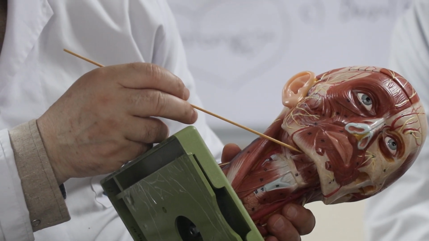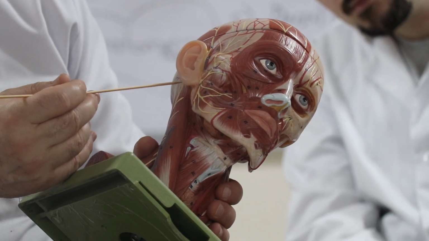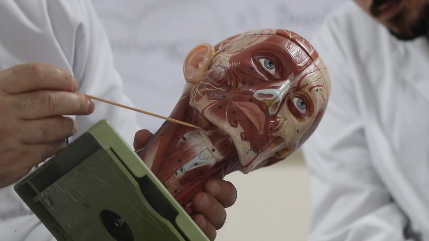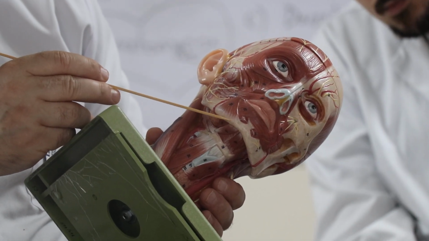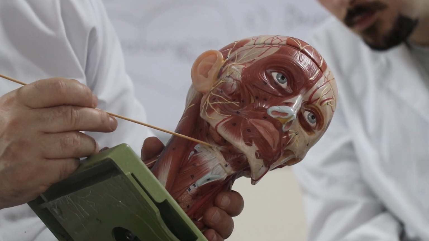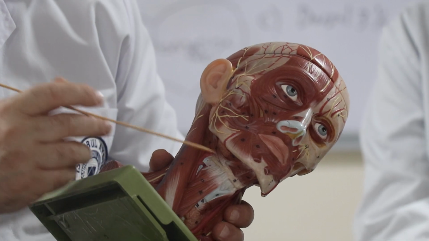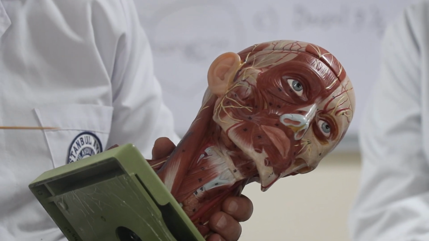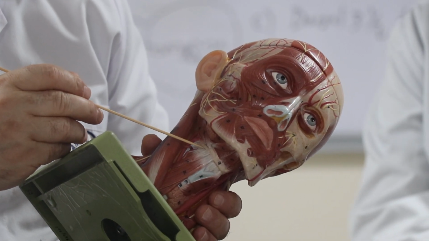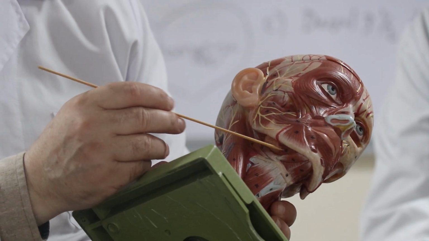So it basically connects: the posterior belly comes from the mastoid process, and the anterior belly comes from the inferior part of the mandible here. They have this tendon, and there's a loop of fascia or tendon structure that connects that mid part to the hyoid bone. So we have two bellies, anterior belly and posterior belly.